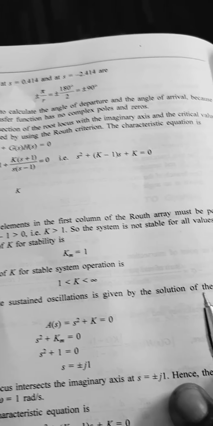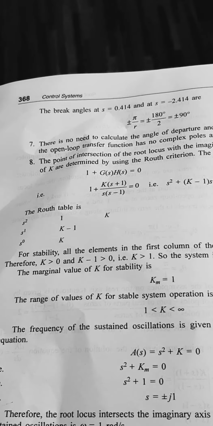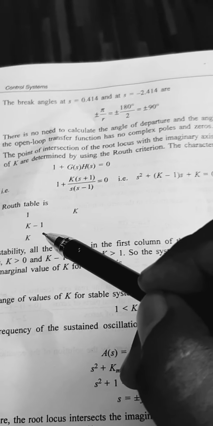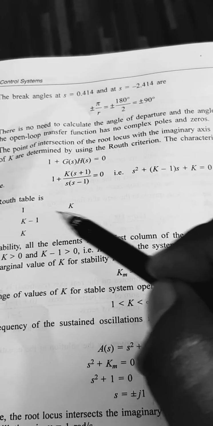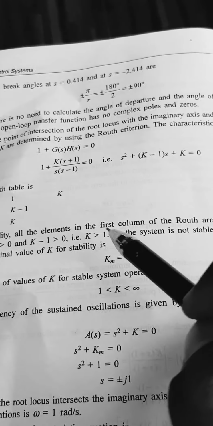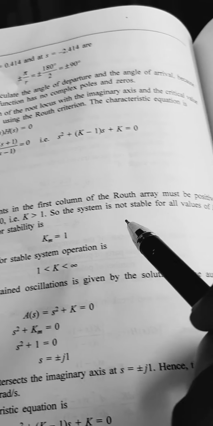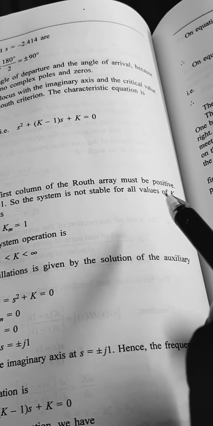So here, for stability, the first column of the Routh array must be positive. That means first, k should be greater than 0, and here k minus 1 greater than 0, that means k should be greater than 1. So the system is not stable for all values of k.